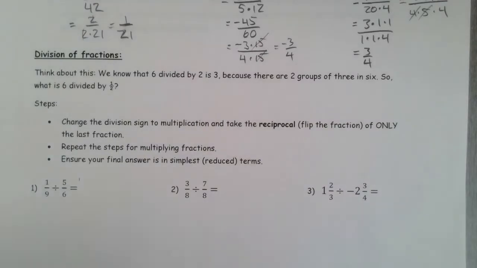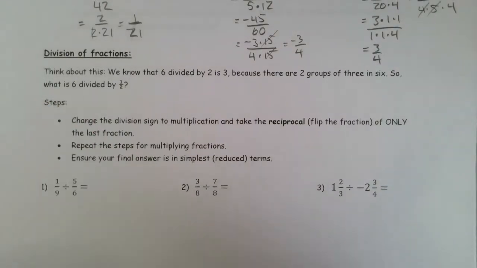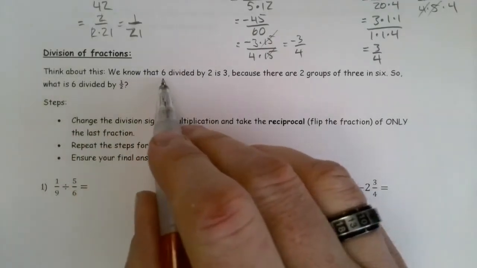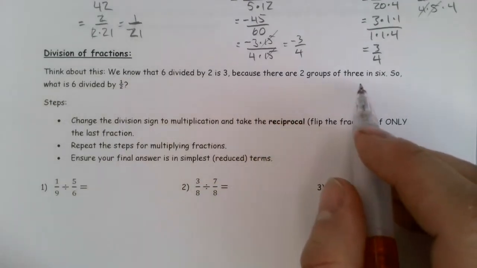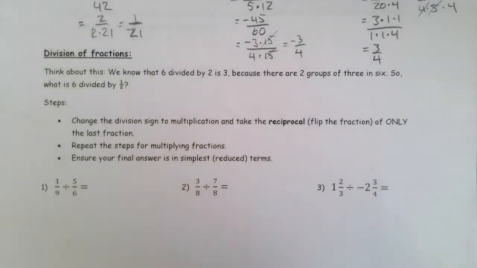Okay, in this section we're going to take a look at dividing fractions, and this one is a little bit more complicated. I'm going to try to explain not only what to do, but why we do it, and I hope that it helps. But if it doesn't, I really want you just to focus on how we do this. So we know that 6 divided by 2 is 3, okay, because there are two groups of 3 in 6. So what is 6 divided by half?